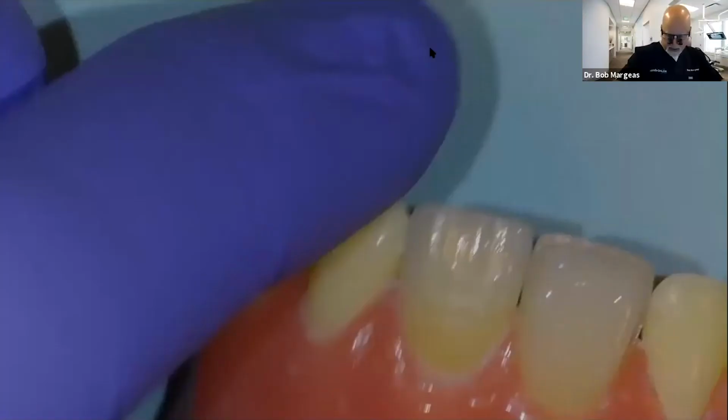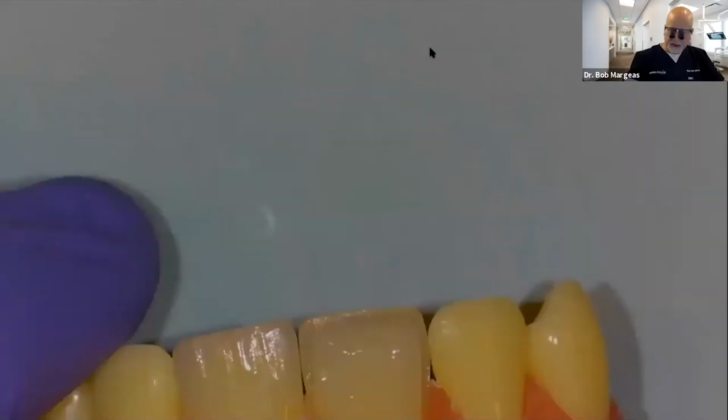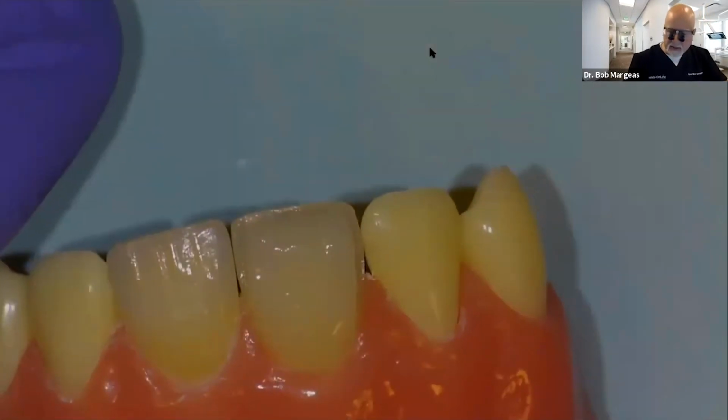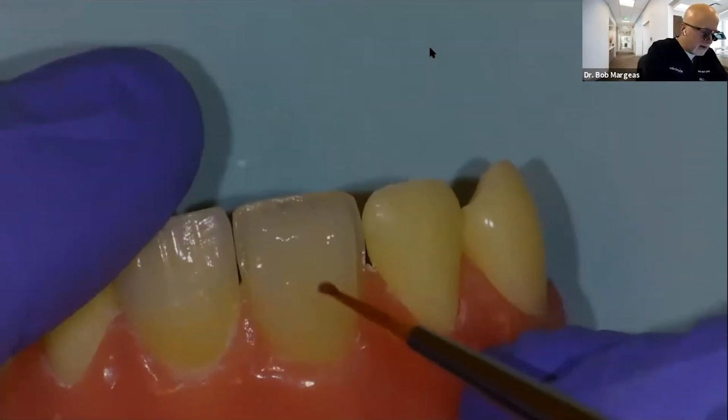So what I'm going to do is take now a little bit of violet, of the Creative Color violet. And I'm going to place that, I'll show you here in a second, into the incisal edge and the interproximal. As I said, these tints are hot. So you see how much I have on here?